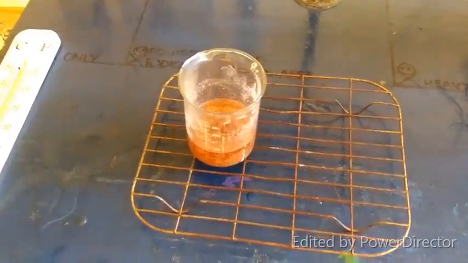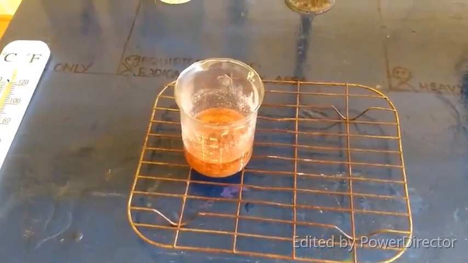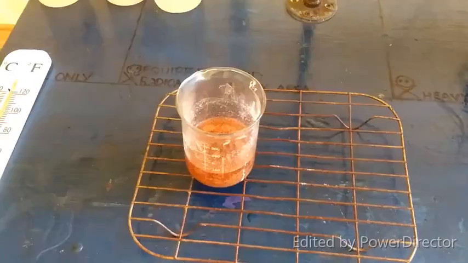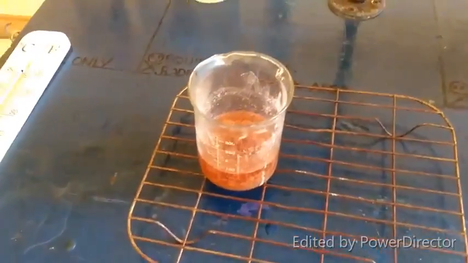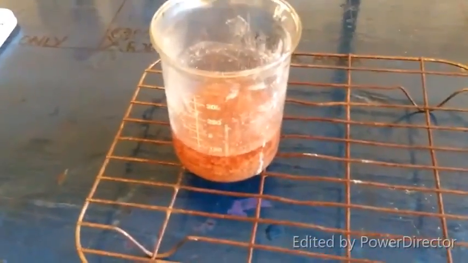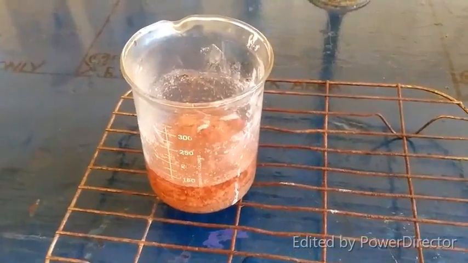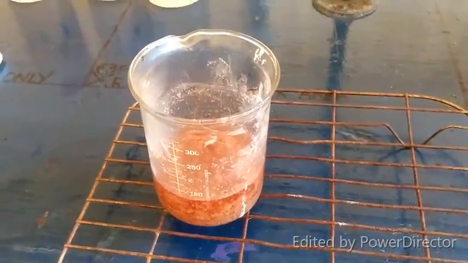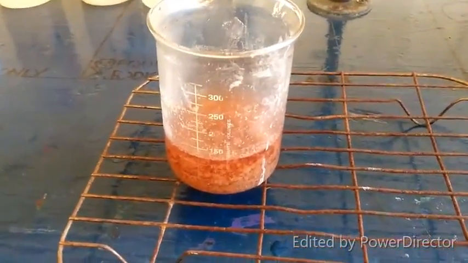Alright, everybody, so I dried the crude anthranilic acid overnight, and after doing that, I have dissolved it in 125 milliliters of boiling water. It almost completely dissolved except for a few little pieces, and then as soon as it started cooling down, the anthranilic acid started crystallizing out of the water.